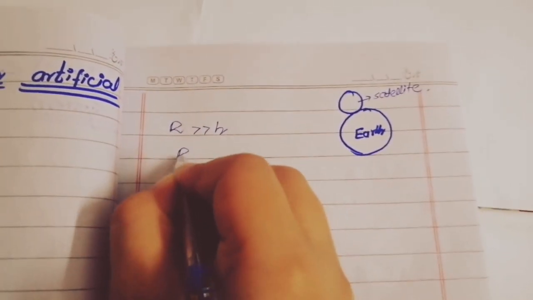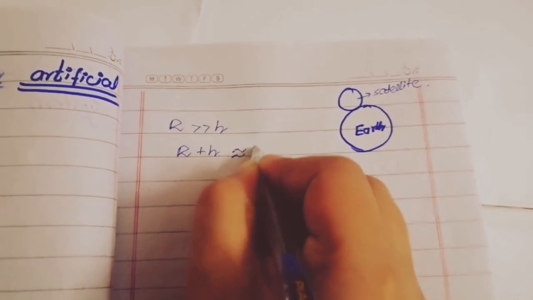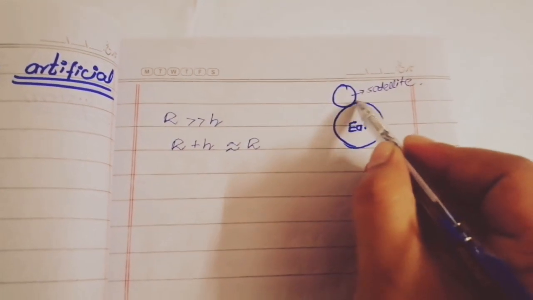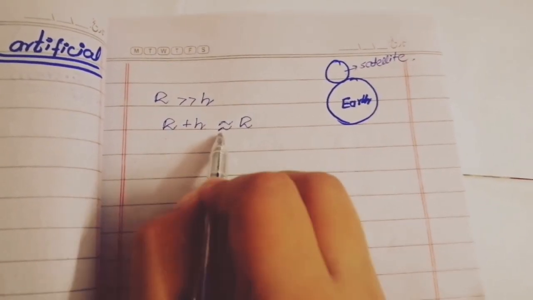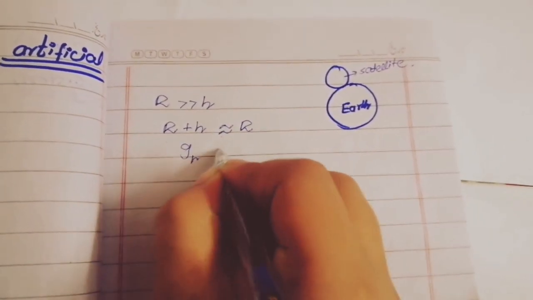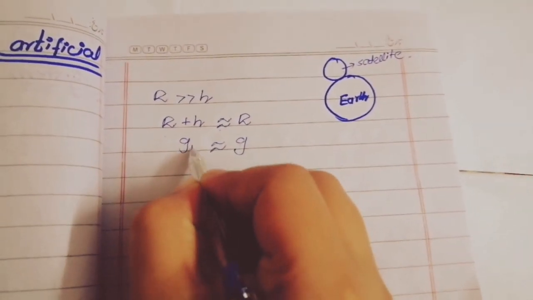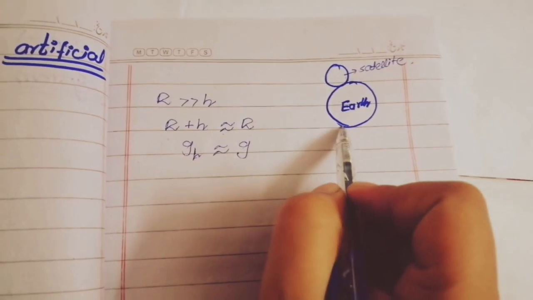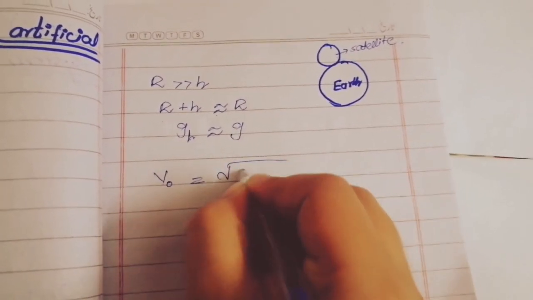So the radius of the earth plus height is approximately equal to the radius of the earth, because there is no height between the satellite and earth, or a very small height. And the value of g at height is also equal to the value of g. We know that the value of g varies with altitude, but here there is no altitude, so the value of g does not change. So we will write the formula v naught is equal to square root of g r.